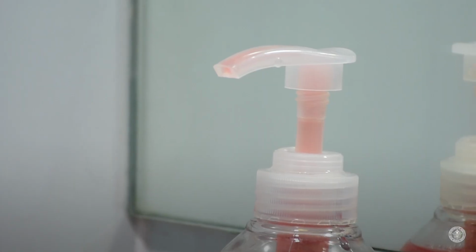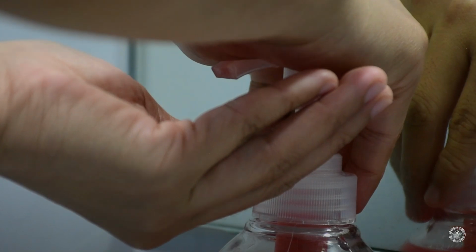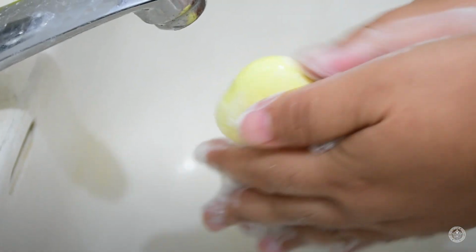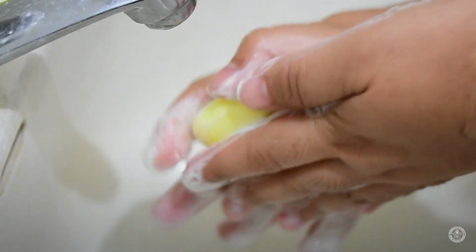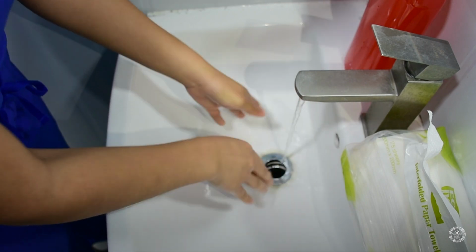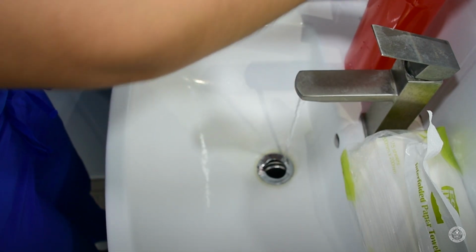Number 4. Apply enough soap. If the soap is liquid, apply 4 to 5 ml. If it is bar soap, granules or sheets, rub them firmly between the hands. Number 5. Wash the hands using firm, rubbing, and circular movements following the steps.